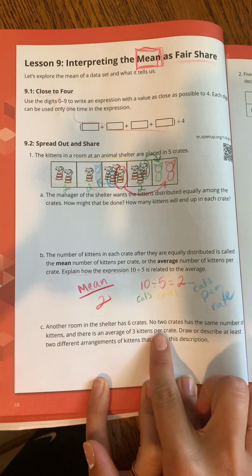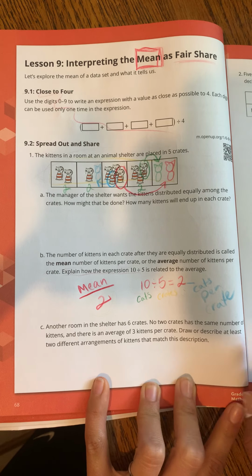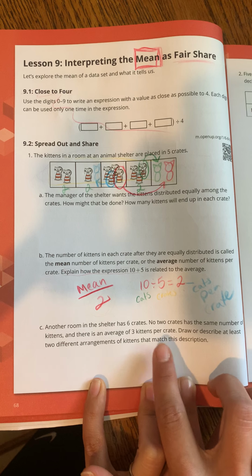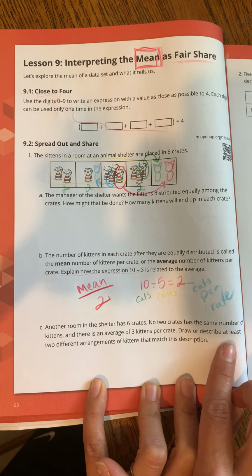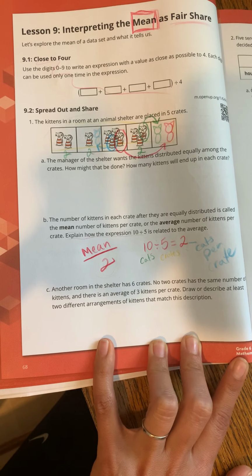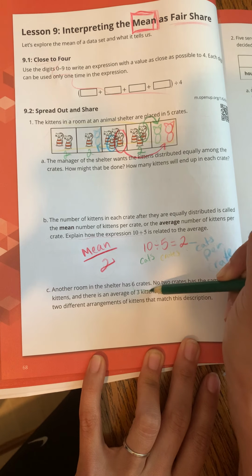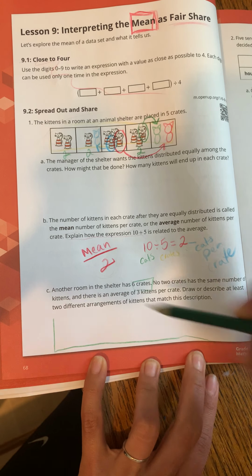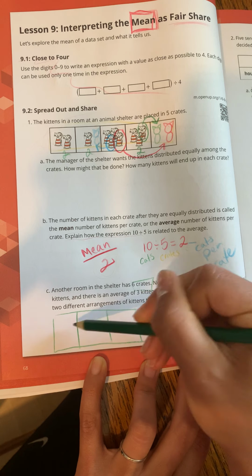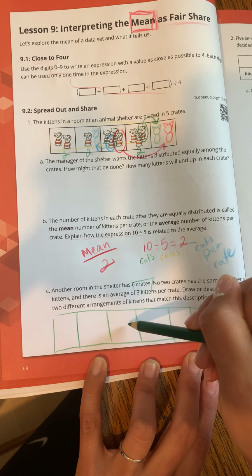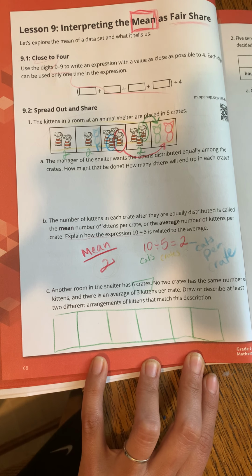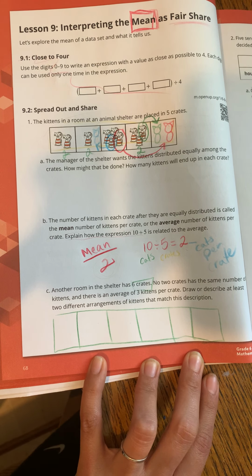Another room in the shelter has 6 crates. No 2 crates has the same number of kittens, and there is an average of 3 kittens per crate. Draw or describe at least 2 different arrangements of the kittens that matches this description. So 6 crates. All right, so here's my crates. 1, 2, 3. 1, 2, 3, 4, 5, 6. Okay, 6 crates. My kittens are just gonna be little round heads here because, well, my artistic abilities are failing me.